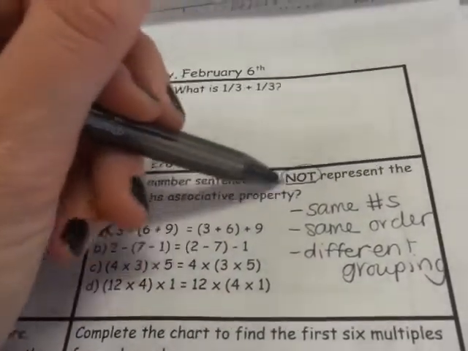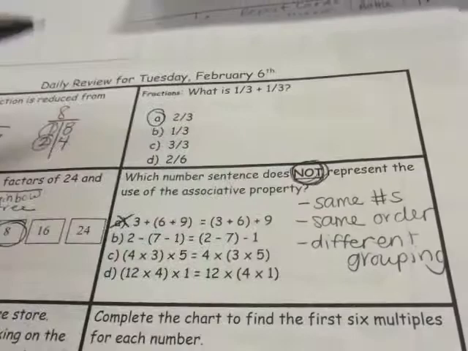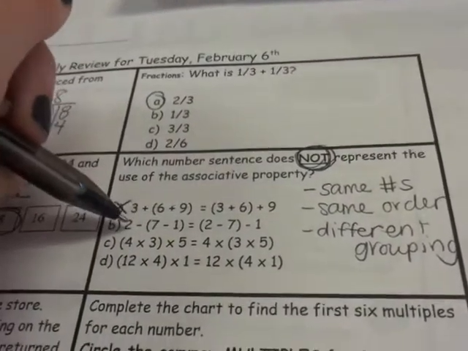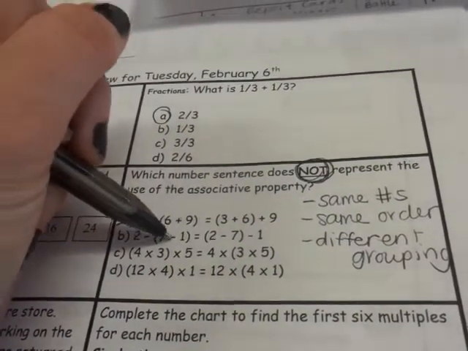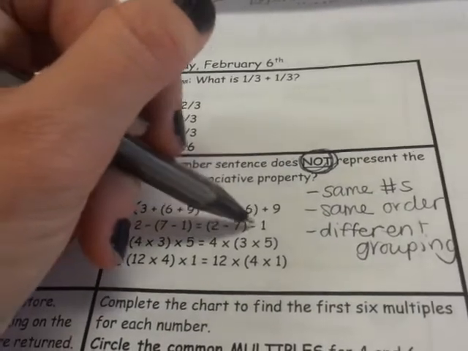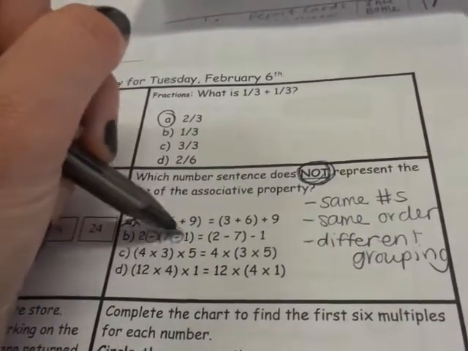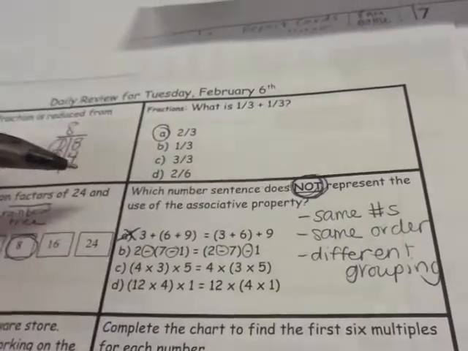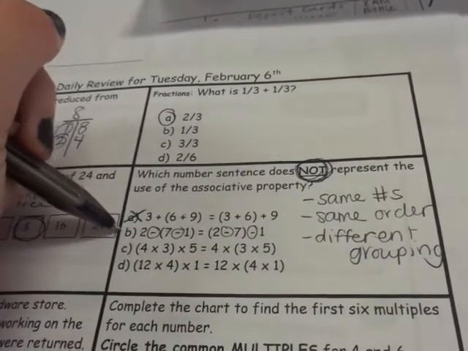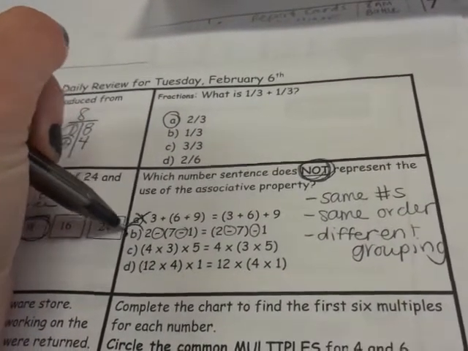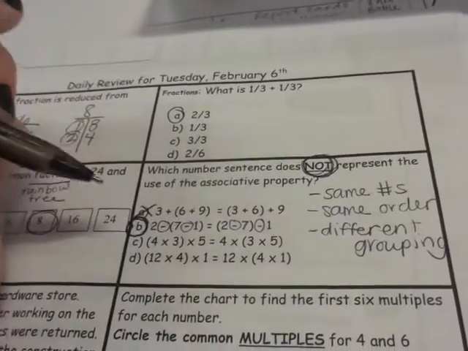So we're looking for which ones are not associative property. 2 minus 7 minus 1 equals 2 minus 7 minus 1. Now, the associative property only works with multiplication and addition. So that does not represent the associative property. So B is a possible answer.